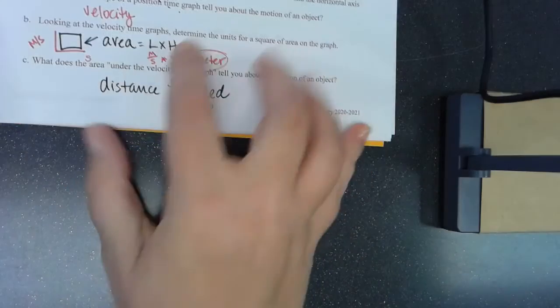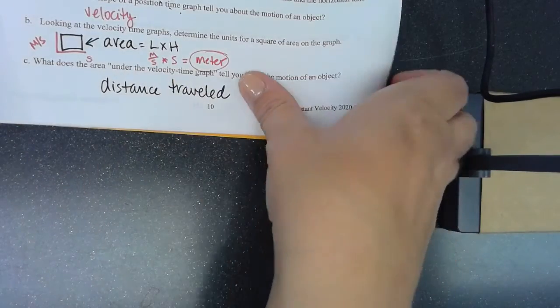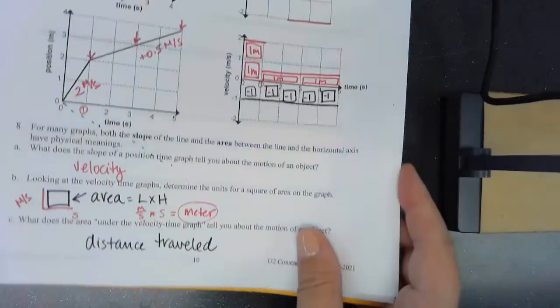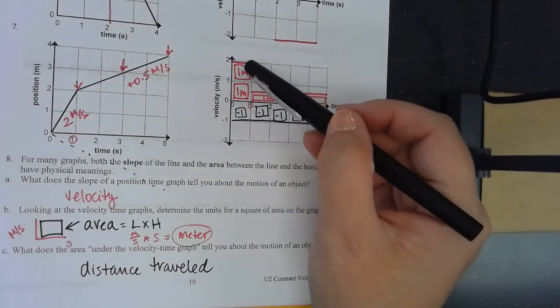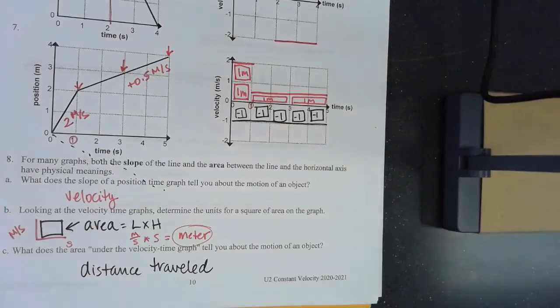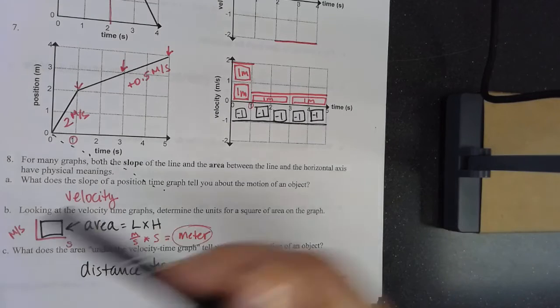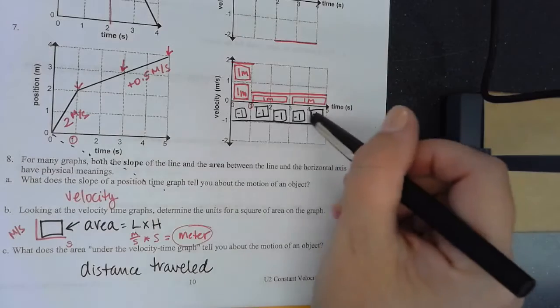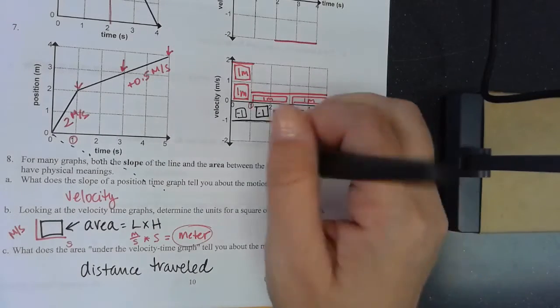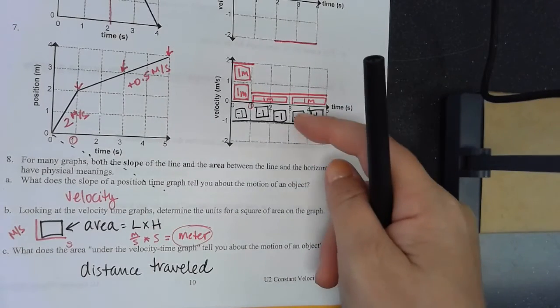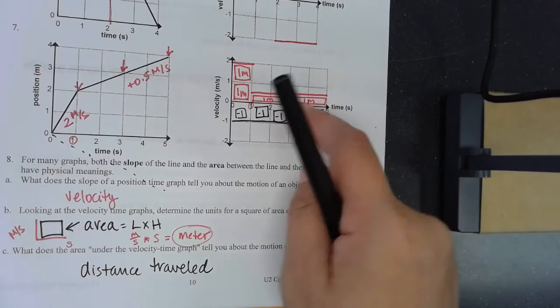Even though it says under the velocity versus time graph, what that really means in terms of the graph is the area between the line and 0. Does that make sense? So when you draw a line that's below 0, you don't worry about the stuff that would be under that line. You're worrying about what's happening between that line and the 0 line.